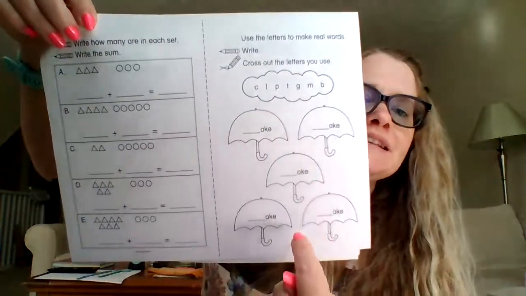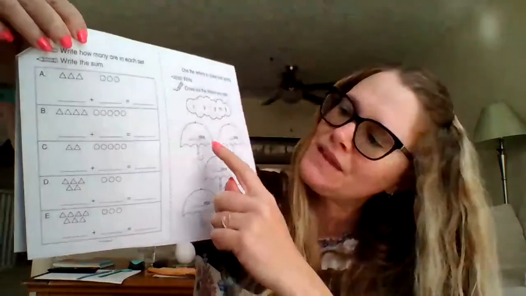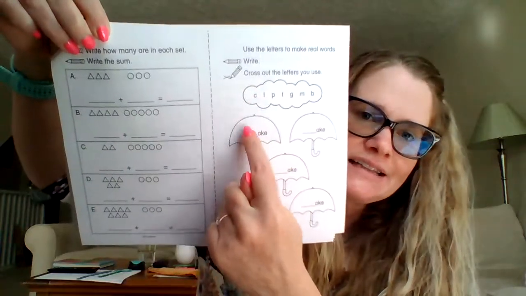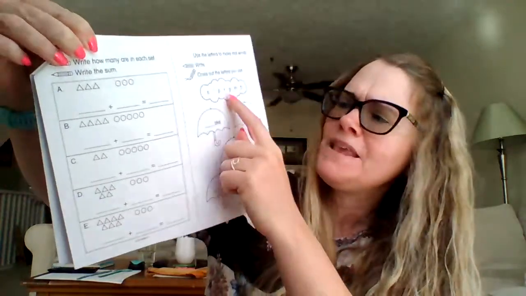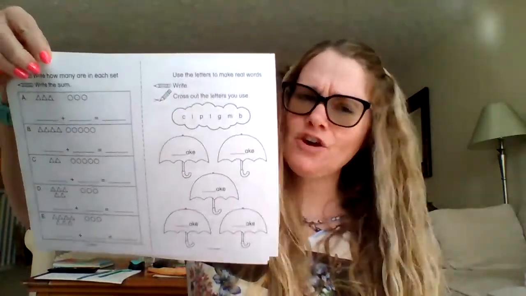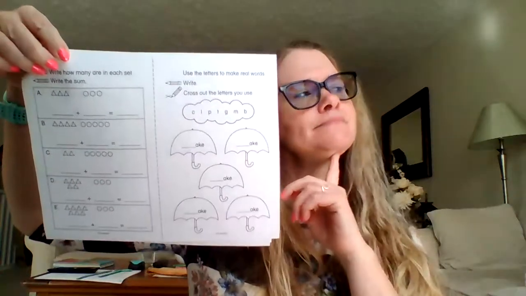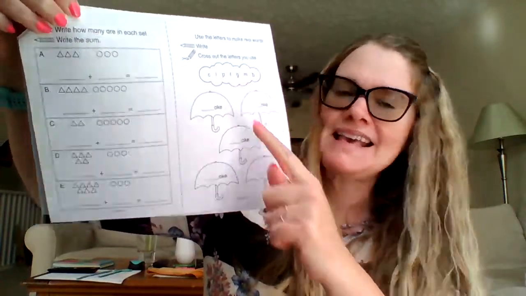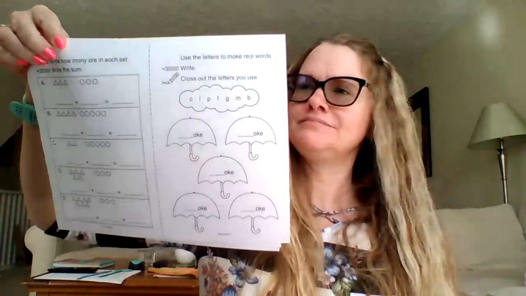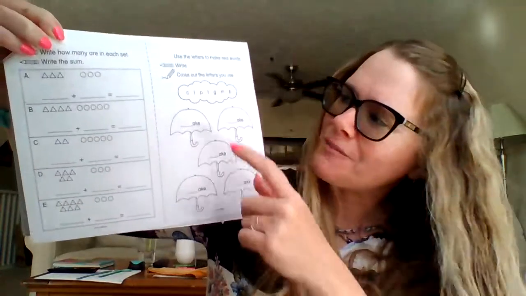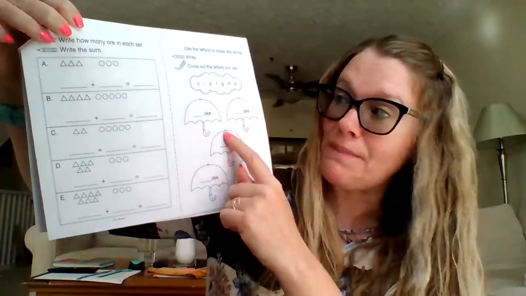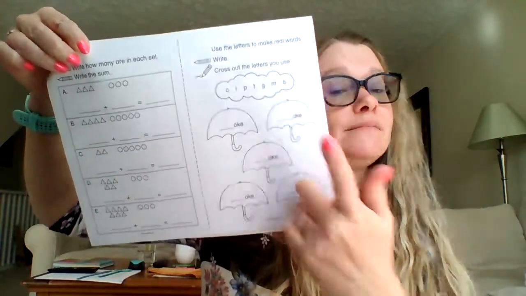And then here we're making some ake words, like cake. So cake is C. So I would write C for cake and X it out. Lake, yes. What about pake? Have you ever heard of that word before, pake? I think that's a make-believe word, so we're not going to use the P. Okay, gake, gake. That's a funny word. I don't think that's a real word either. Okay, make, yes, make is because you make something, right? So you write make, and then bake. Yeah, you bake cookies, right? So put that in there.